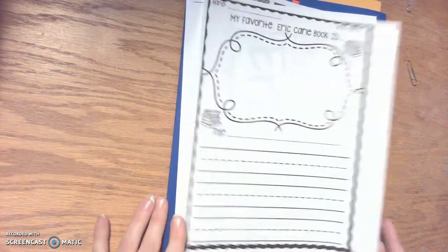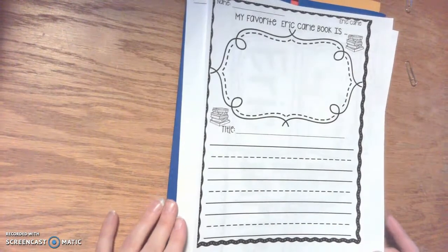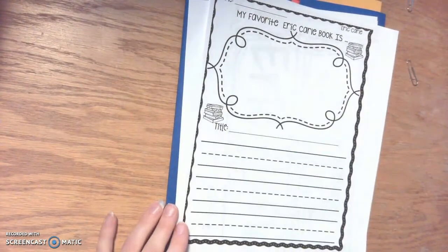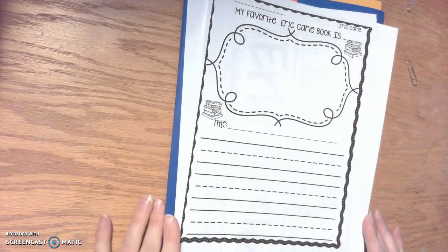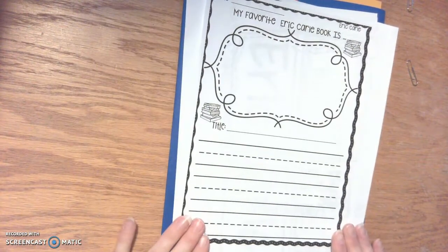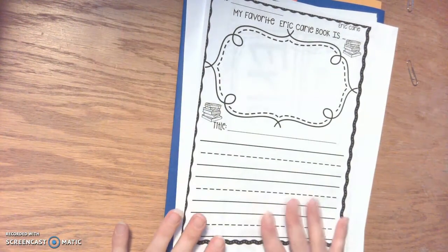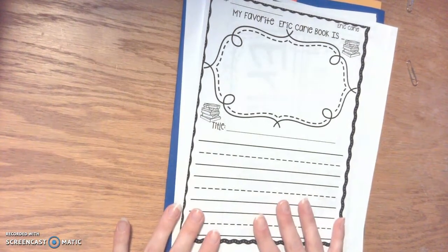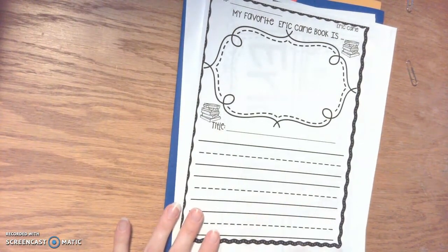So then you can stick this in their folder and send it back, or quickly take a picture of this and send it to me. But this is the required piece of evidence. This is the required assignment to show that you did the author study for this week.